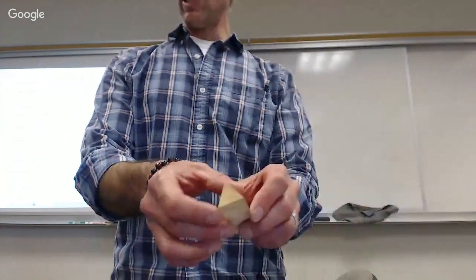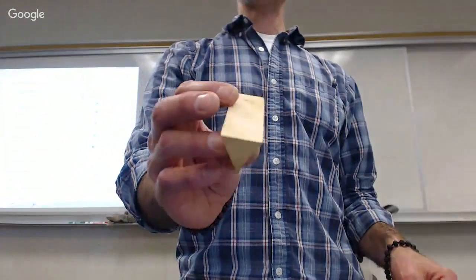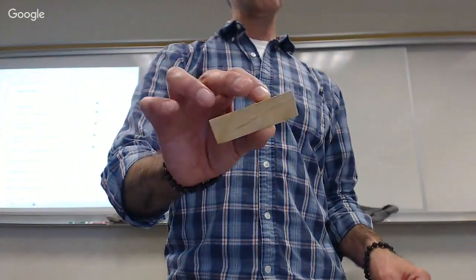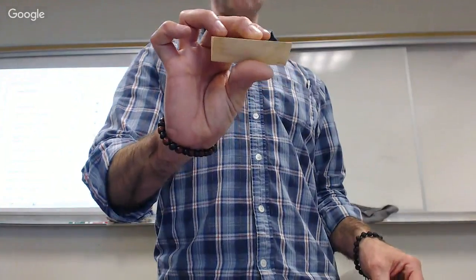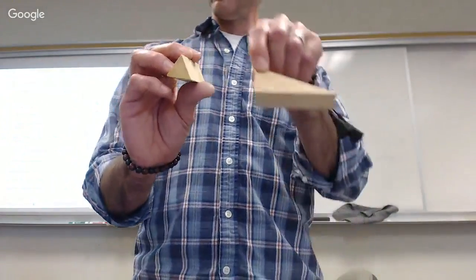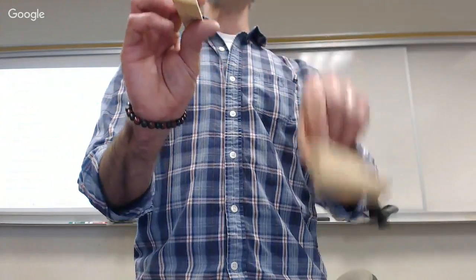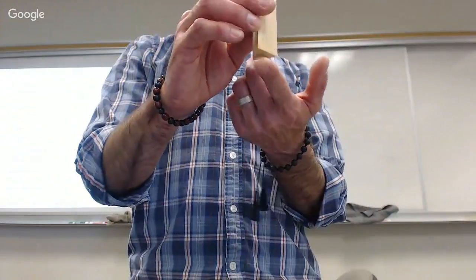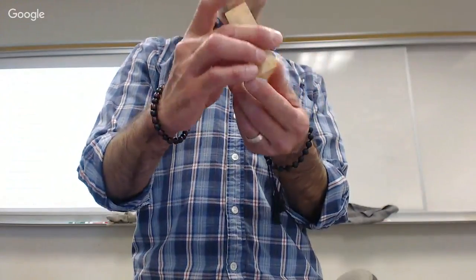Ooh, this one's kind of cute. Anybody have anything that looks like this? Could possibly make a doorstop. Might be a little too steep. Doorstops are a little more shallow. But is it kind of sort of similar to the other two? It's got a pair of parallel triangular faces, right? Okay.